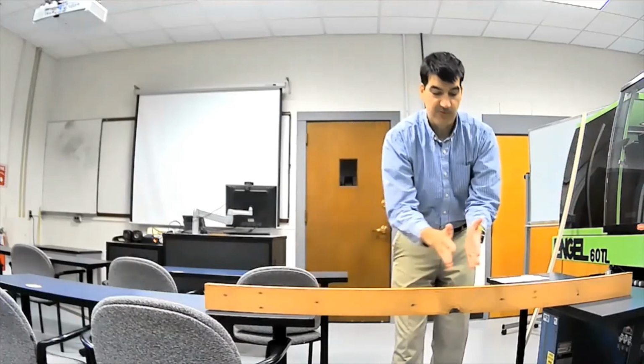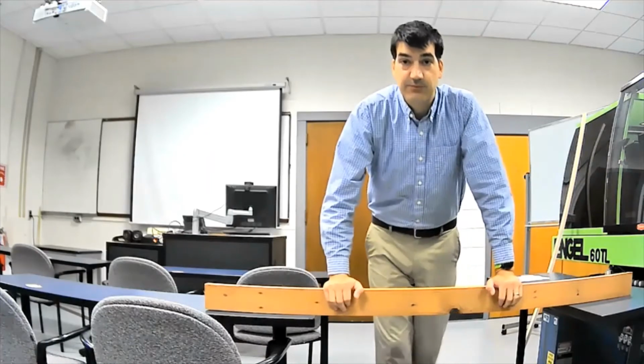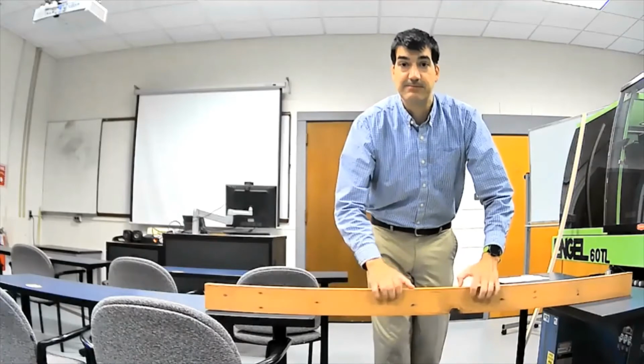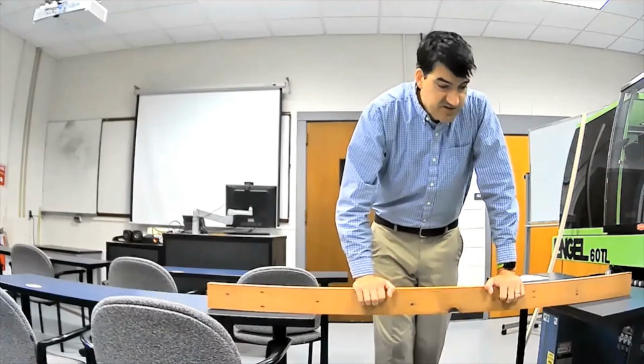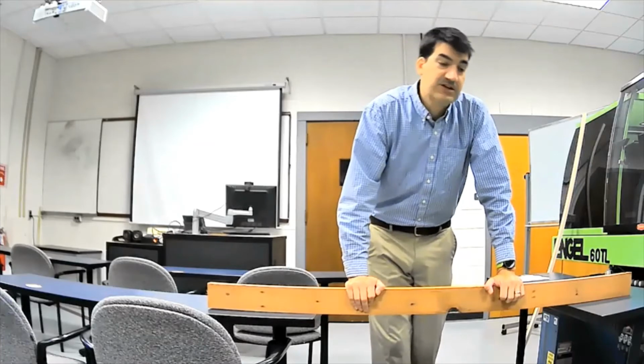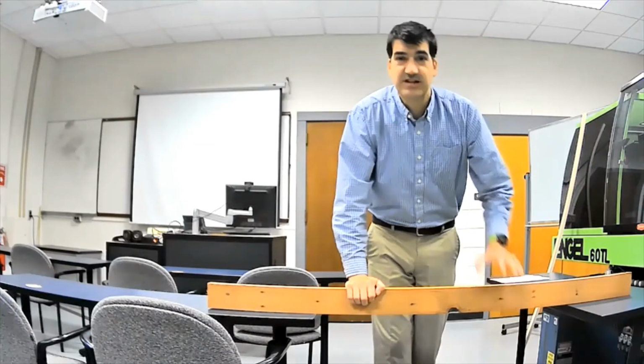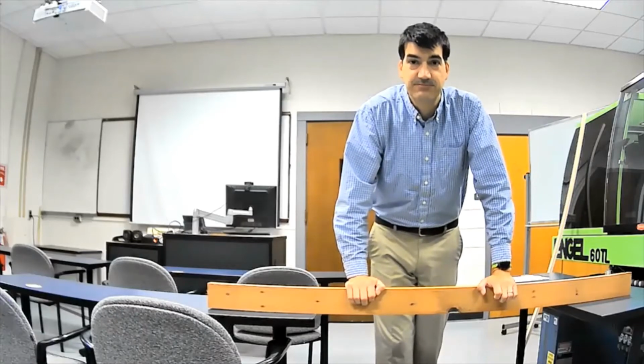A bookshelf where the load is applied all along the length of the beam, that will change the amount of force that the beam can support. So those are the most important things when we talk about how much load the beam can support. And we'll talk about each one of those in a little bit more detail in just a minute.